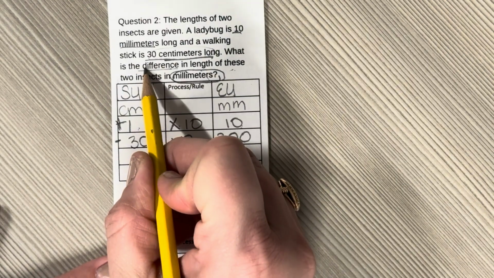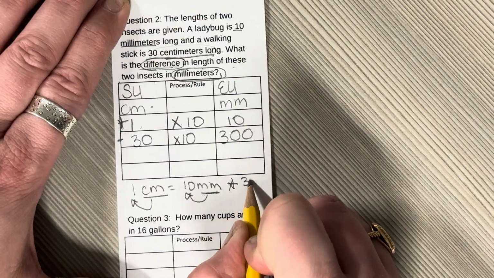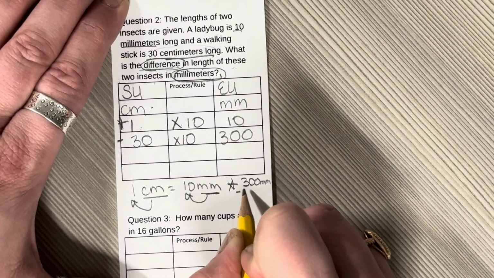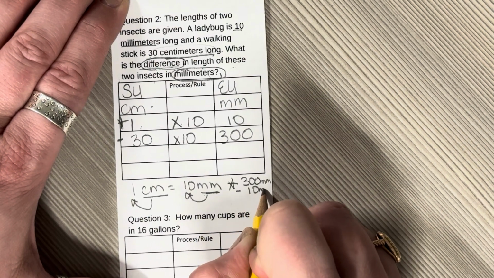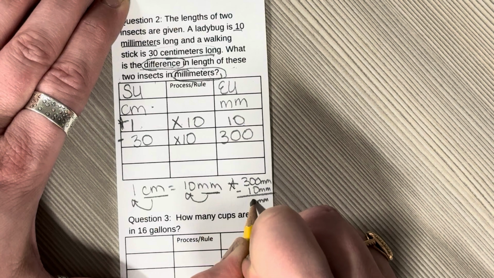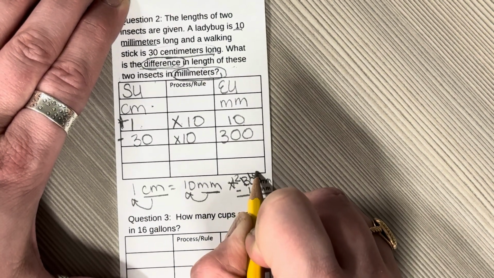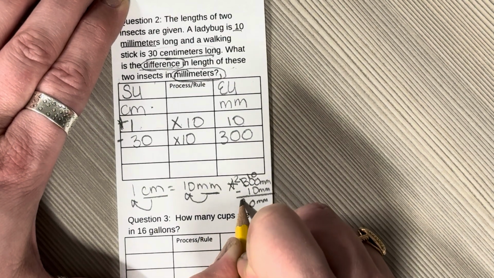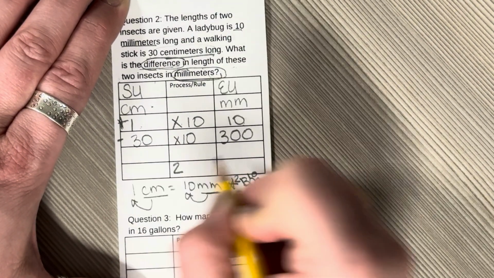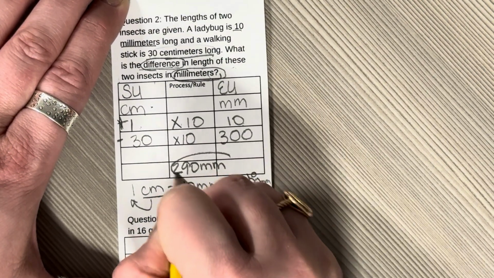Now I have to find the difference, okay? So now I'm gonna do 300 millimeters minus 10 millimeters. 0 minus 0, okay. 0 minus 1, can't do that. Bring 10 over, 10 minus 1 is 9. So my answer is 290 millimeters.